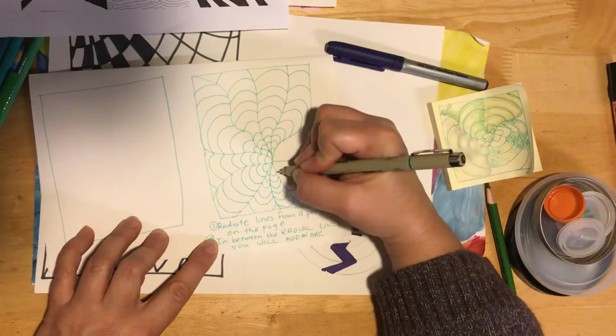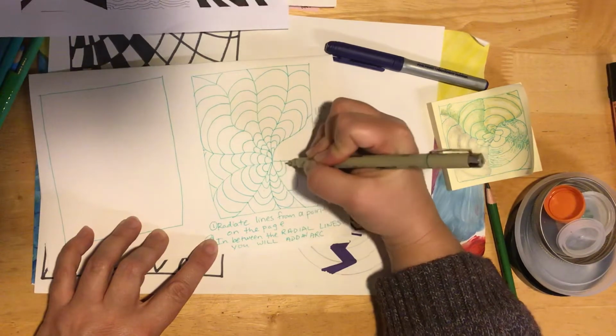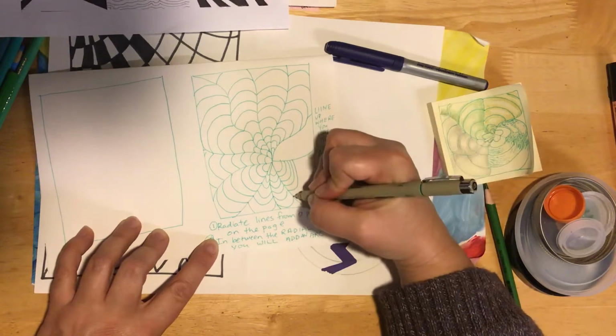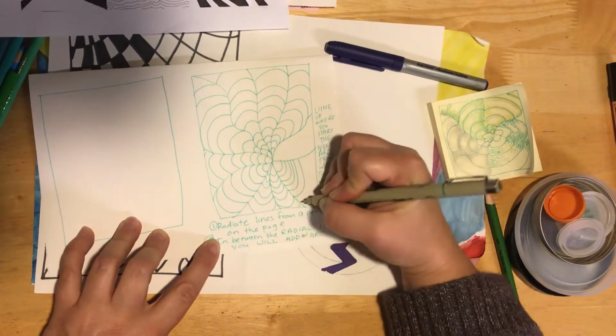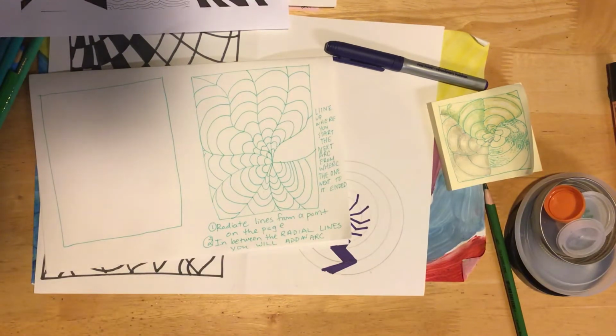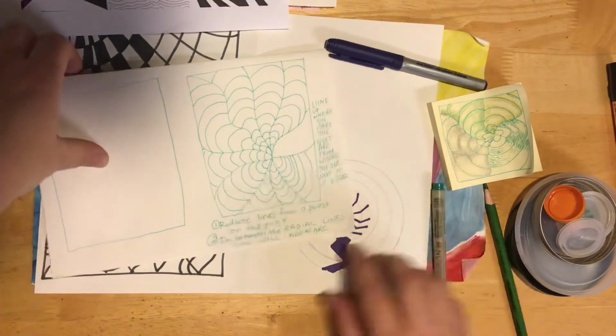Whoops, I went from there, so I should start from the bottom so that it's just a little bit easier. Just so it's nice that I showed you a mistake. Haha.